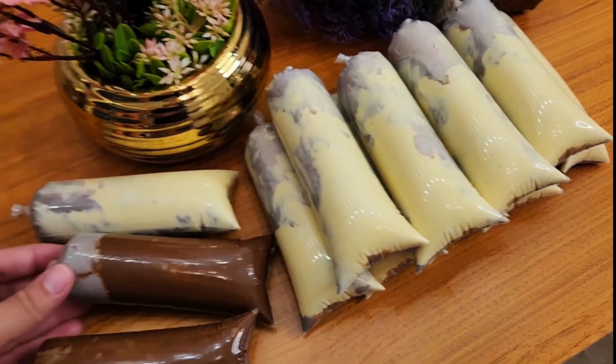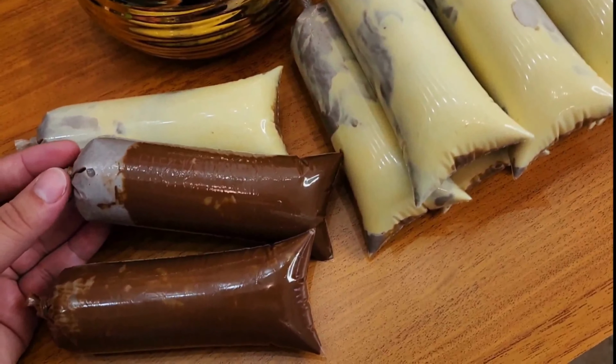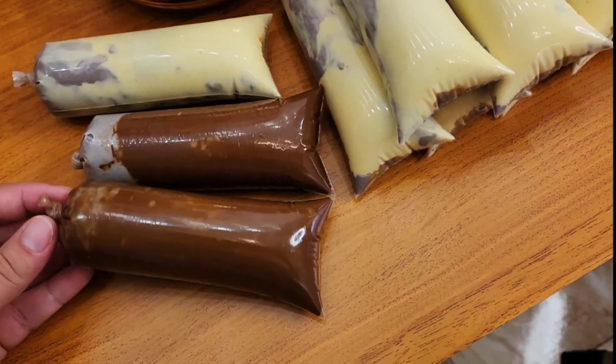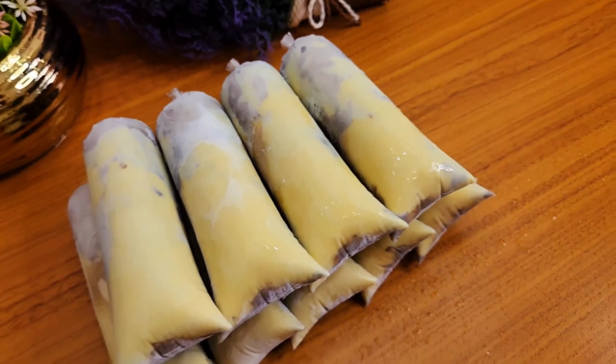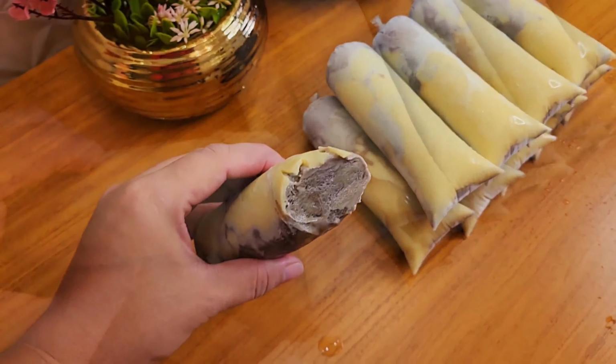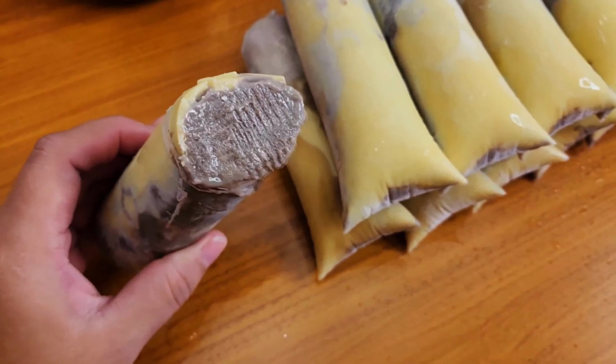And for the last 2, I used Nutella spread instead of white chocolate, which also turned into another delicious flavor. After freezing, the popsicles came out perfect. White chocolate with Oreo is a flavor that can definitely become your next bestseller.